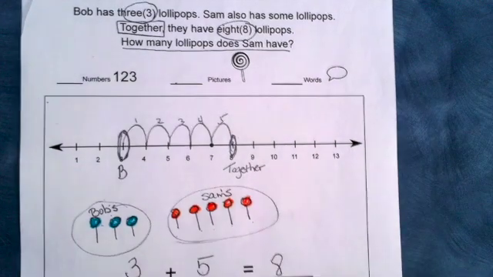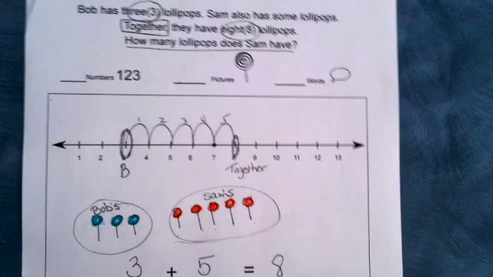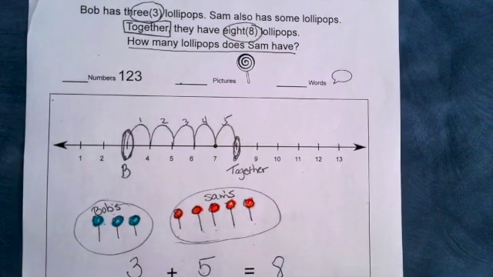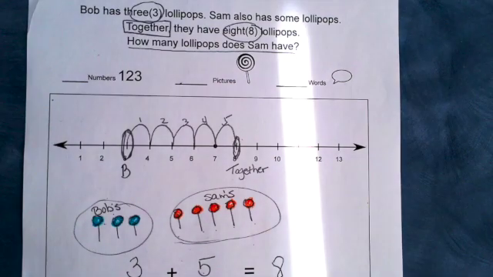All right, we're all finished with our CGI problem, or our performance task problem. And you guys are all finished for the day. For math, anyway.